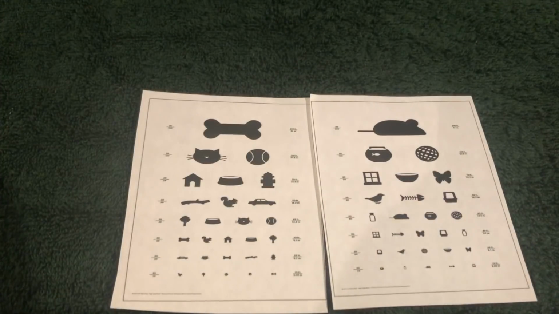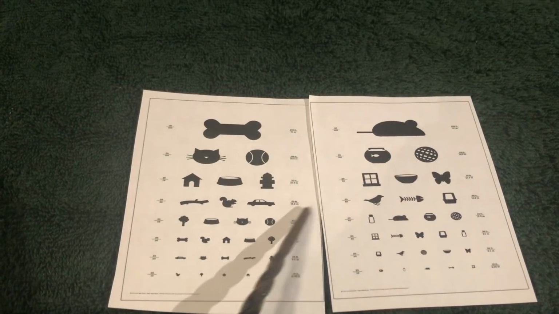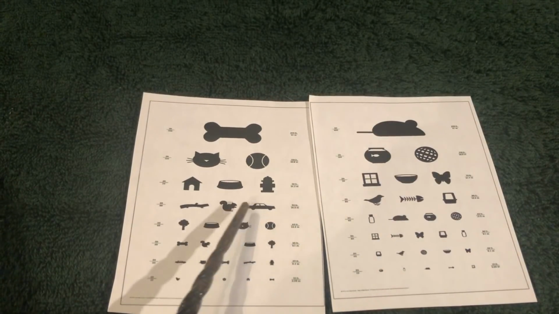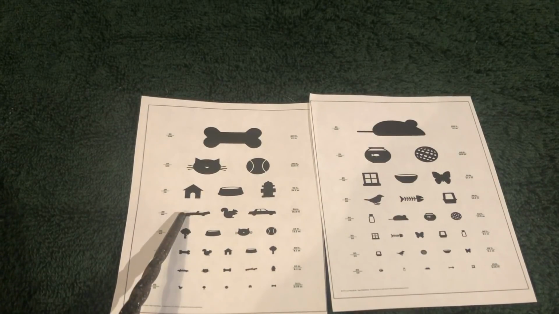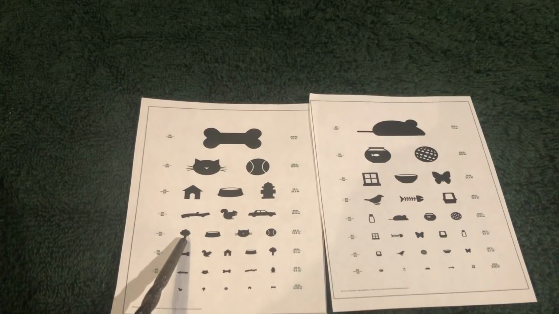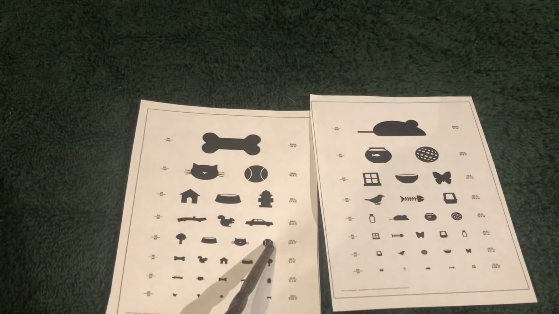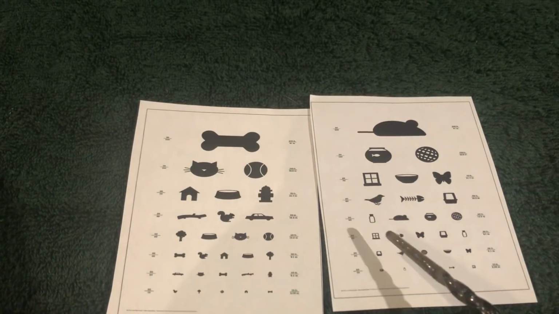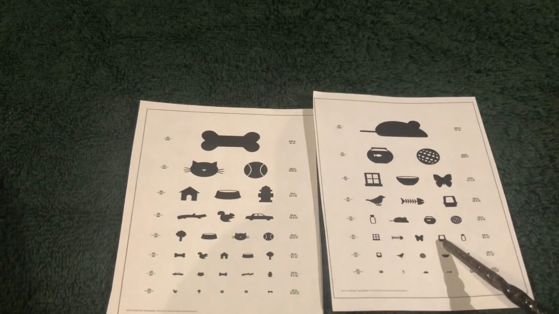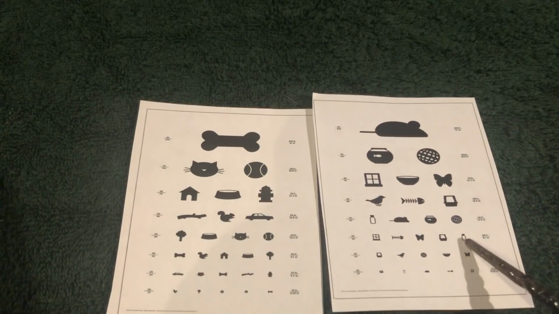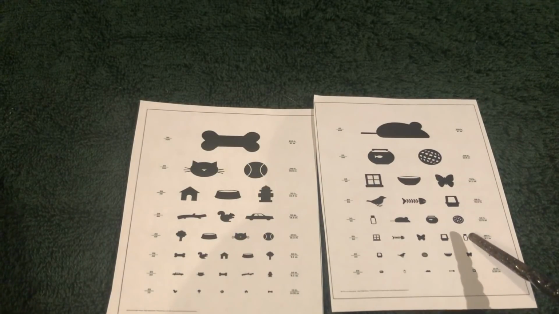A fish skeleton, yep. A bird, very good. A car, yep. Squirrel. What's this? A stick, yep. Down here. A tree. A dish. Cat. Ball. Window. Fish. Butterfly. Cat crate. Now what's this? We haven't seen this before. It's a container of water or milk. Yeah.